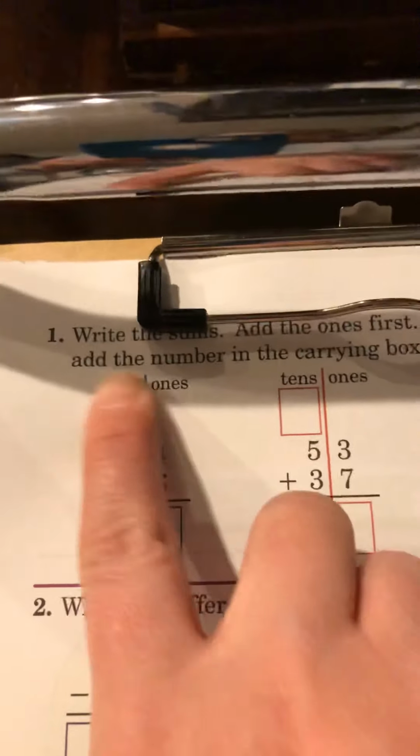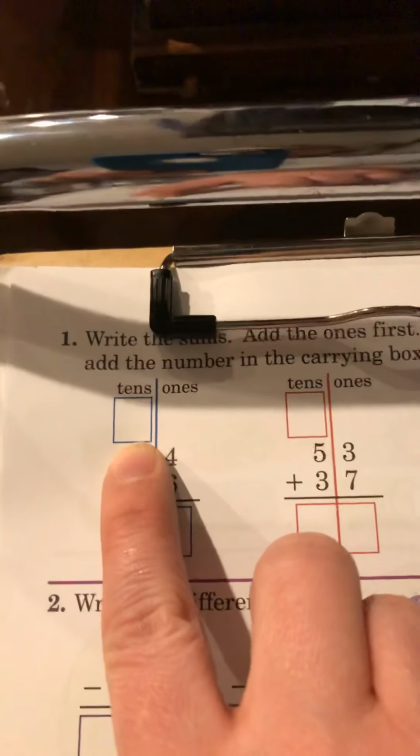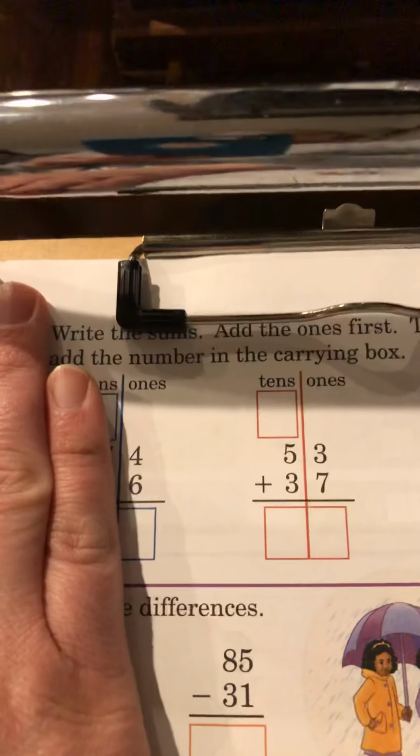2-digit addition, and this teeny tiny box tells us that we're going to be carrying today. You start off the same way. 4 plus 6 is 10.